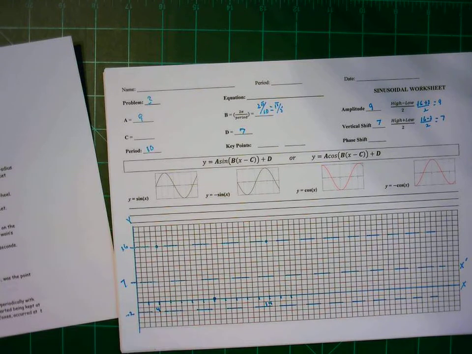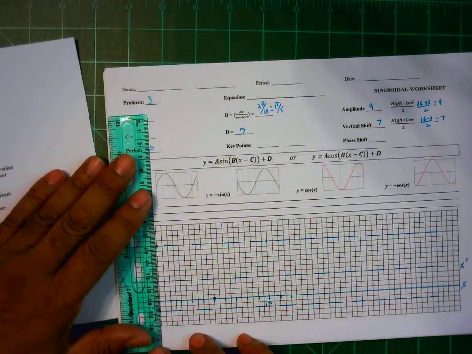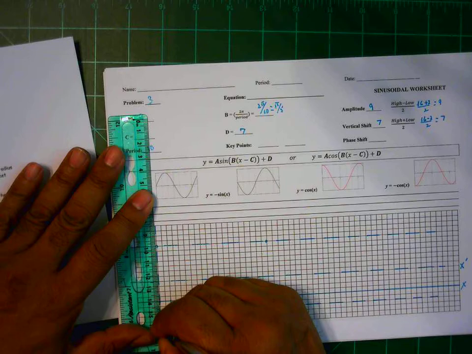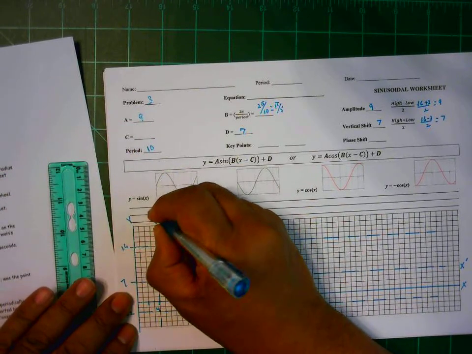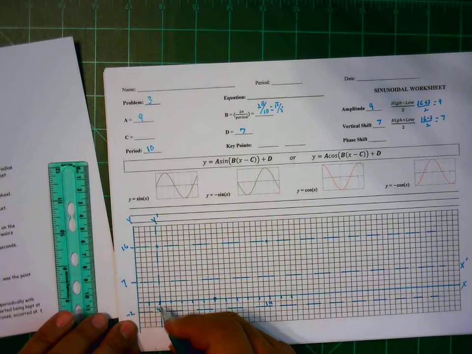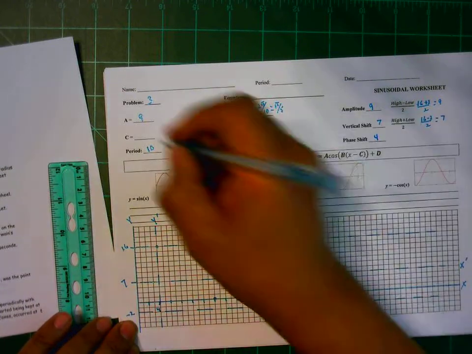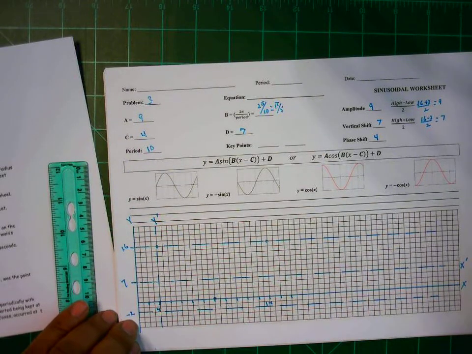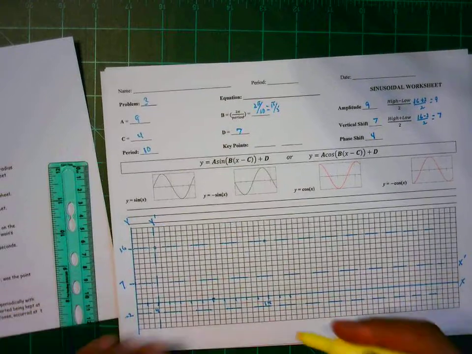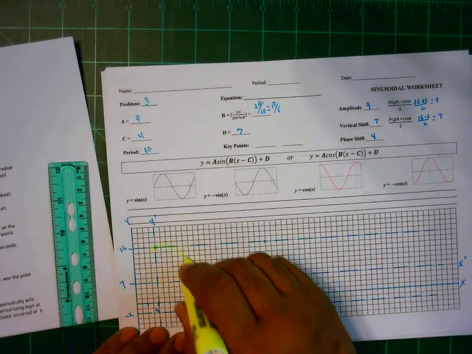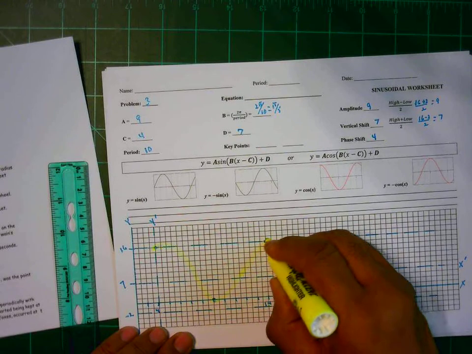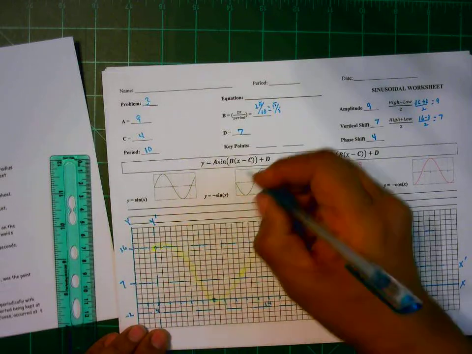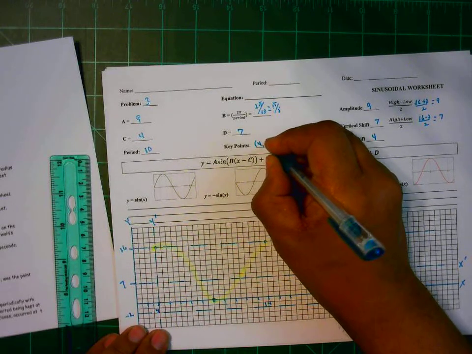Okay. Now, since we're going to start at 4, we're going to move laterally or horizontally 4 units. This becomes our y prime. So this is y prime. So the shift from 0 to here is going to be 4. That's the phase shift. So we shift over 4 units. Now let's sketch our graph. That's our graph.